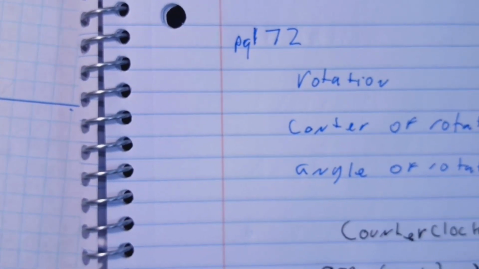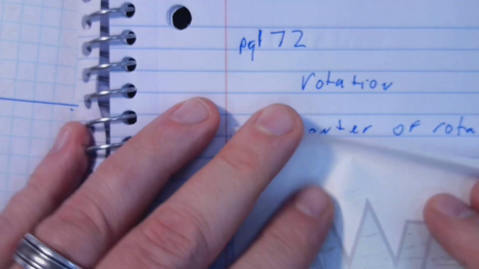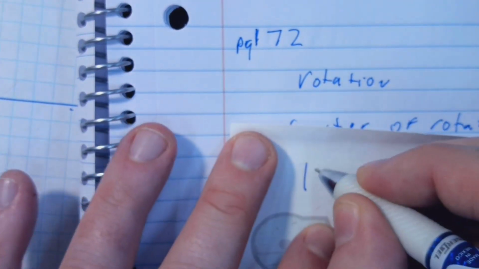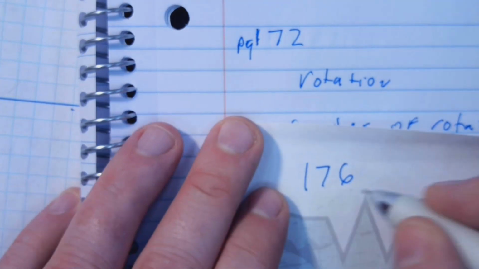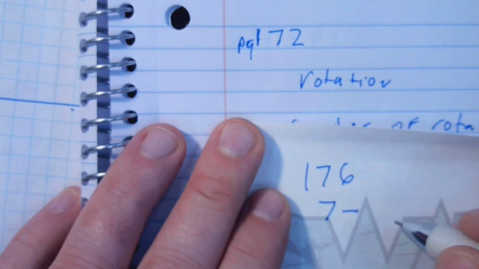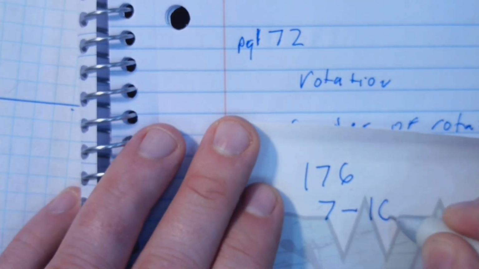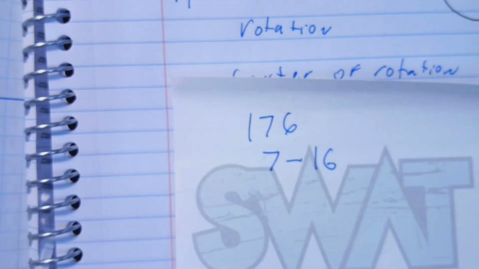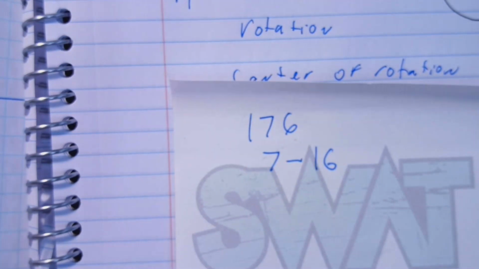And I'm going to drop things on the ground. So the assignment is going to be 176, 7 through 16. So you look and see which one you want me to do, and I'll just do that one to make sure you can understand. And I would suggest something in between 11 and 16.